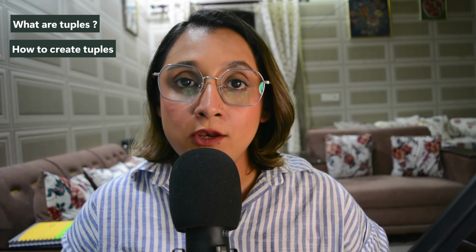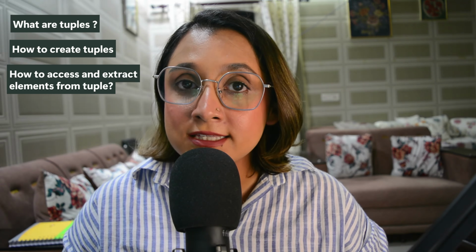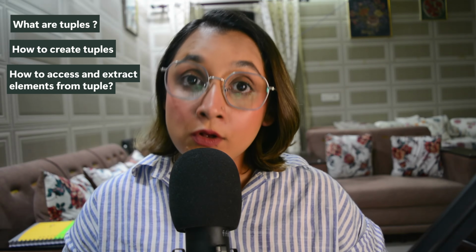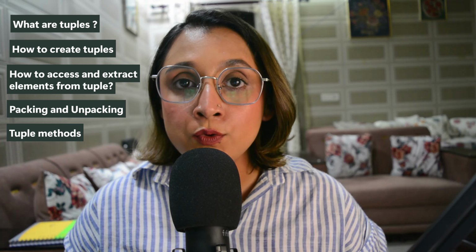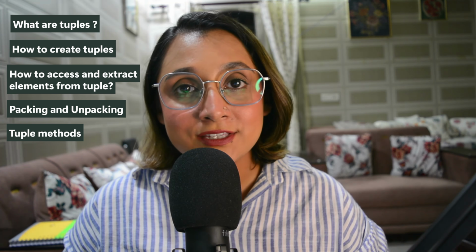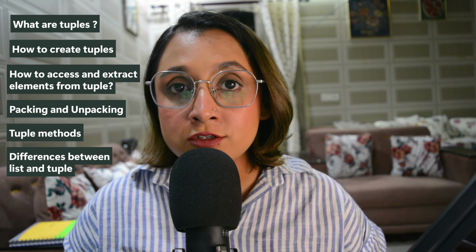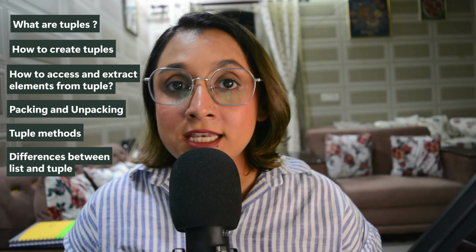Quickly recap what we have learned today. We started by understanding what tuples are, immutable sequence data types. We learned how to create tuples, including single value ones. We accessed elements from tuple using indexing and slicing. We also explored packing and unpacking in tuples. We also looked at some commonly used tuple methods or functions. And finally, we understood the key differences between list and tuples.